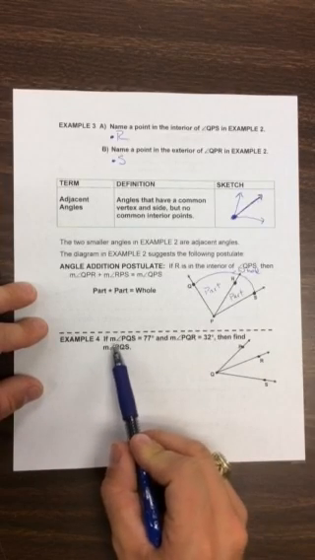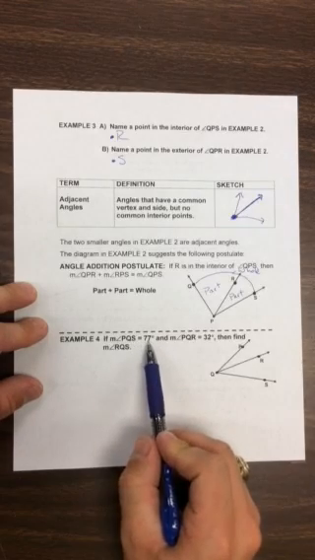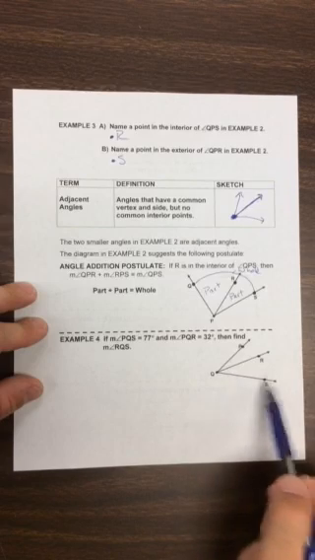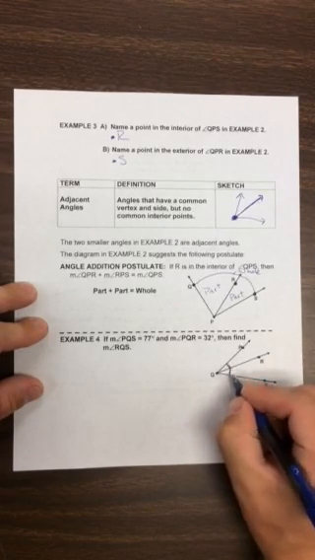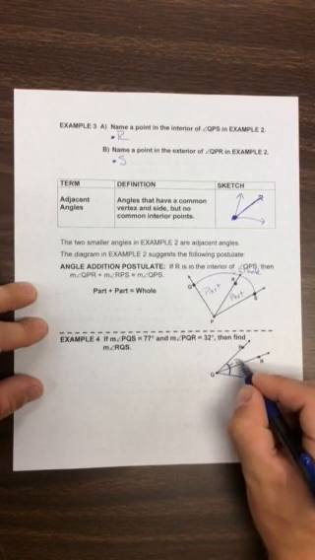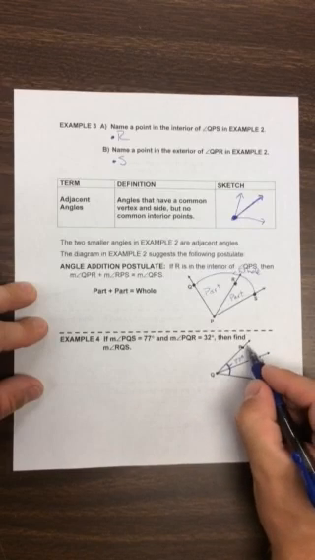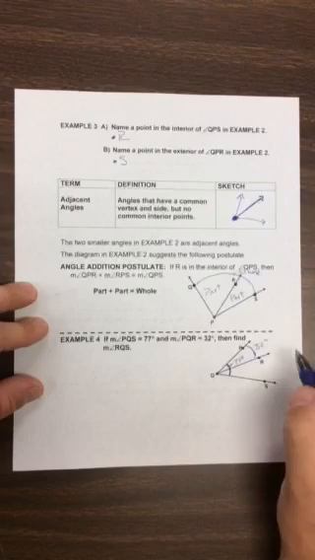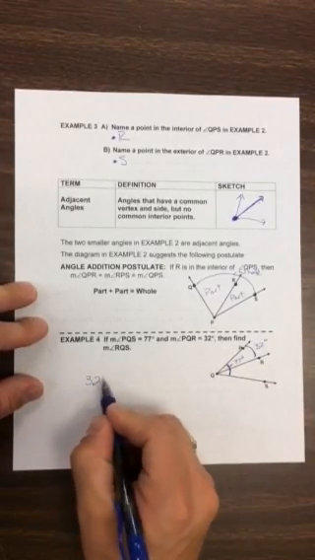Example number 4 says measure of angle PQS equals 77 degrees. PQS would be the whole angle. So the whole angle is 77 degrees. I know that PQR, this piece, would be 32 degrees. Find the missing piece. So I know one part is 32 degrees.